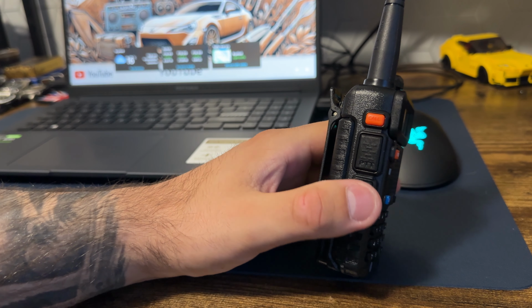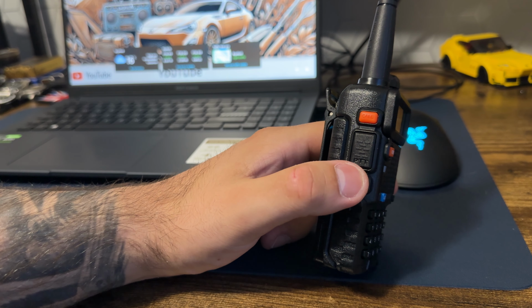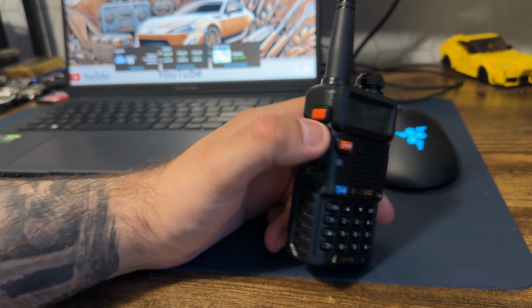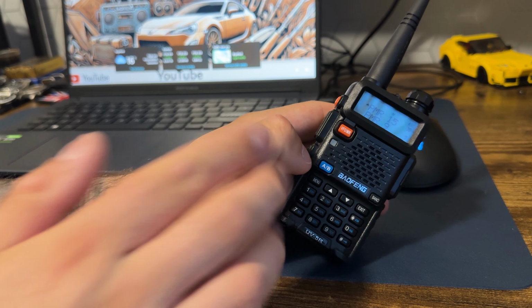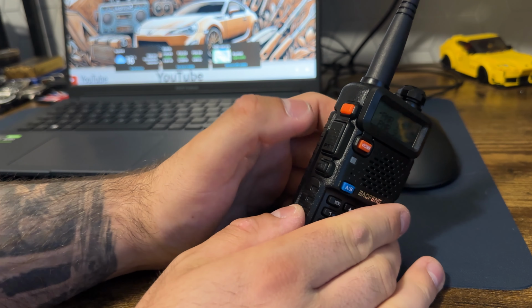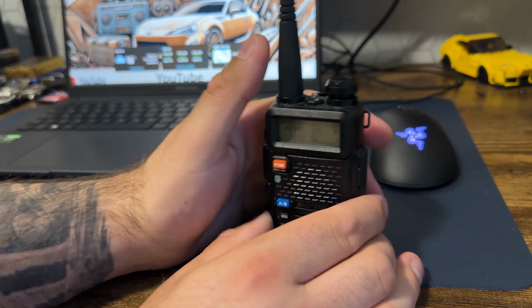So we're now moving on to the side of the radio, PTT, that is push to talk. When you want to talk to someone, you're going to speak into the microphone, which is located right here. We're going to hold this button down and we're going to start transmitting.